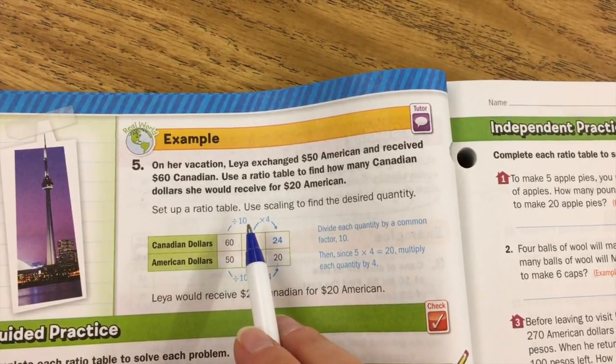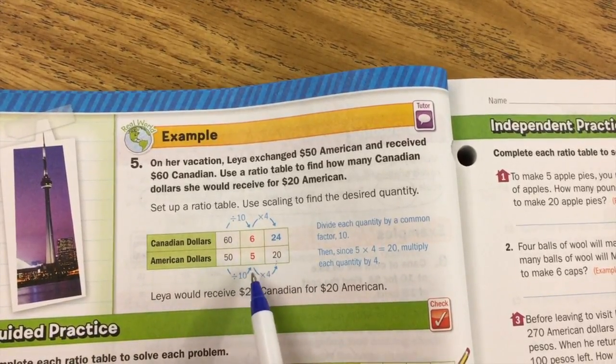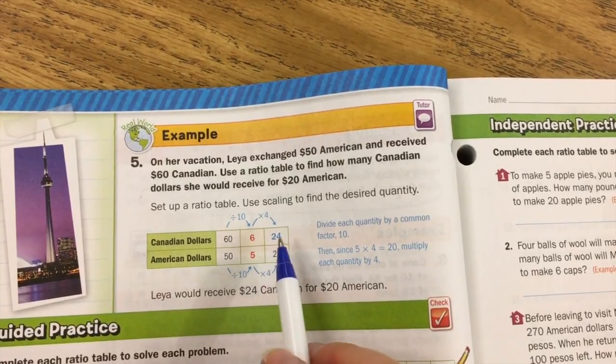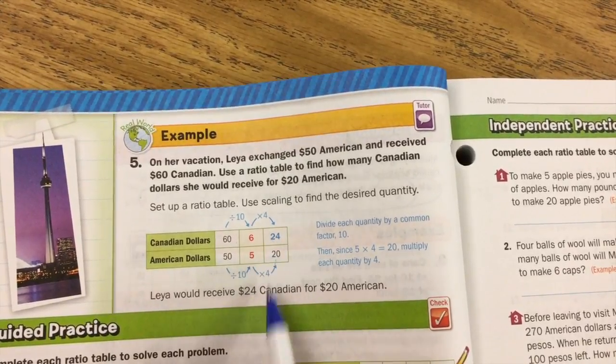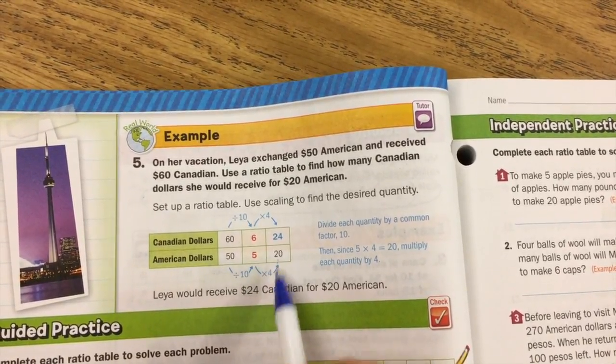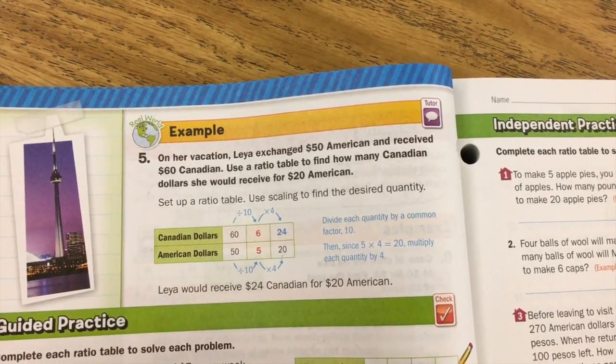You have to make sure that whatever you do to the top, you do to the bottom. Okay, so now here's our answer. She gets $24 in Canadian for every $20 in American.